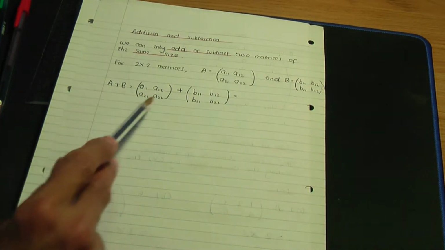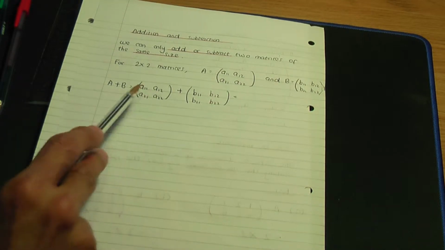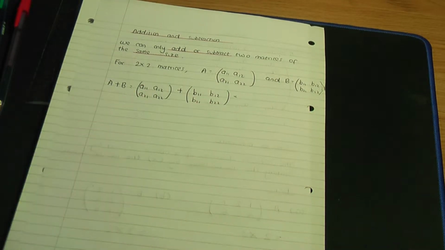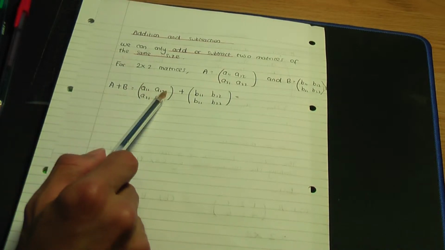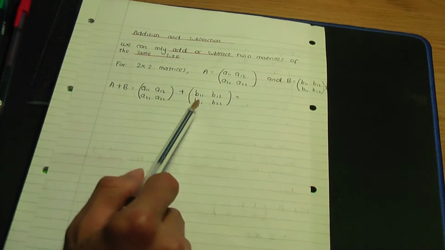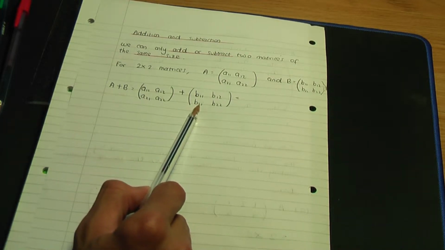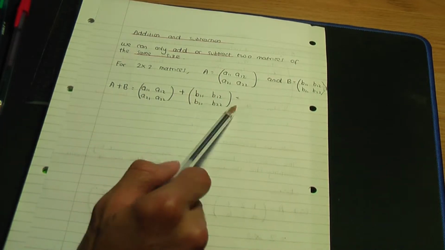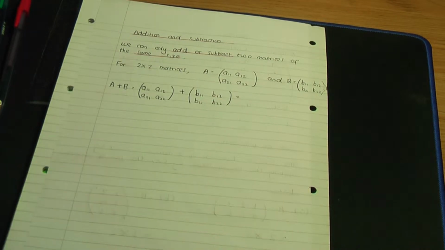So we can add these two matrices A and B because the dimensions of both of the matrices concerned are the same. For A, I have a 2 by 2 matrix, so 2 rows, 2 columns. For B also, I have a 2 by 2 matrix, so 2 rows, 2 columns. So since the dimensions of both matrices are the same, we can add.